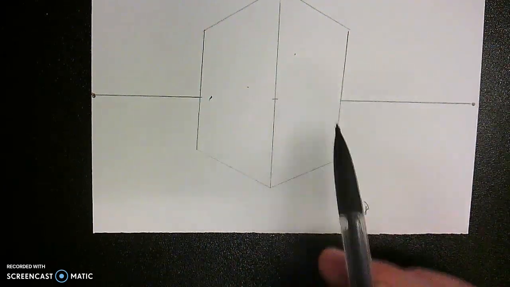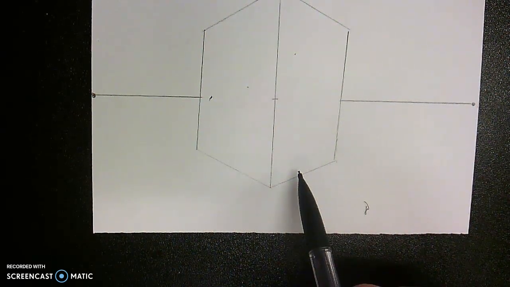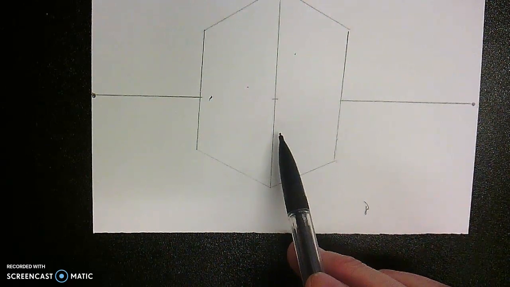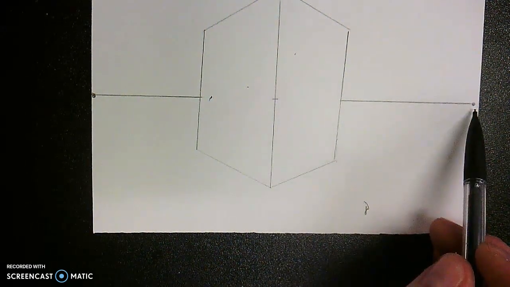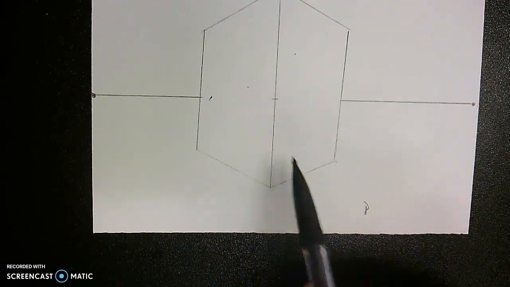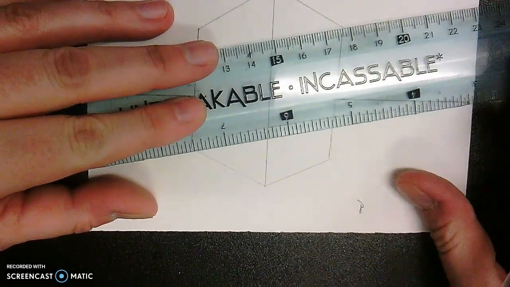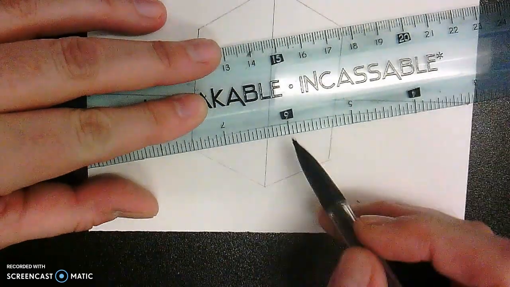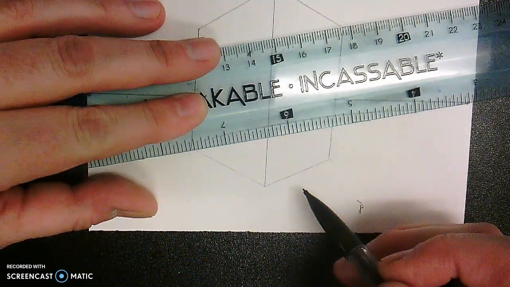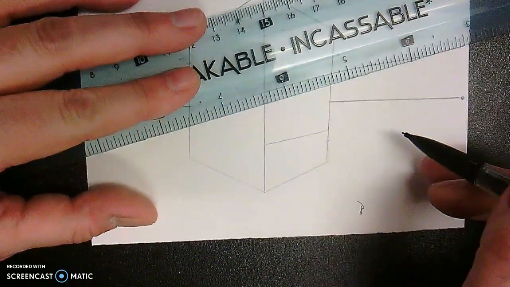Okay? So the first thing I'm going to do is figure out how tall I want my door to be. In order to do that, I'm going to make a guideline going from this vanishing point across my right side. So what I'm doing is putting my ruler on that vanishing point, and then I think I want my door to be about this high. So I'm going to draw a very light line like that.